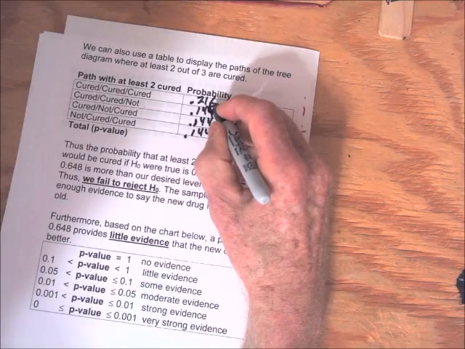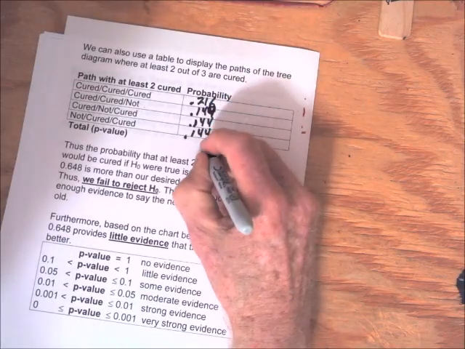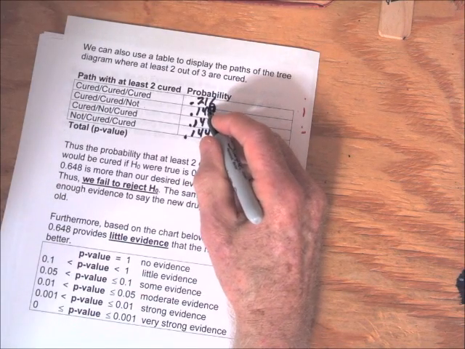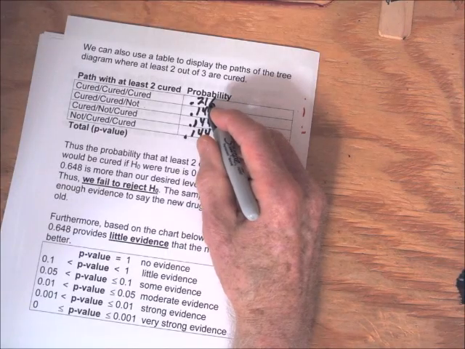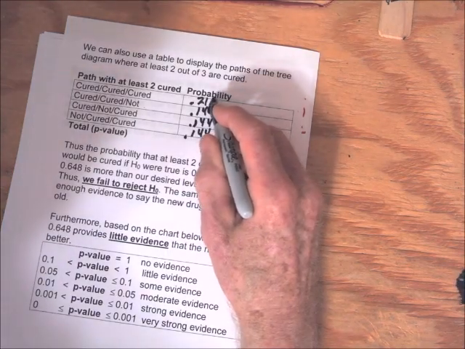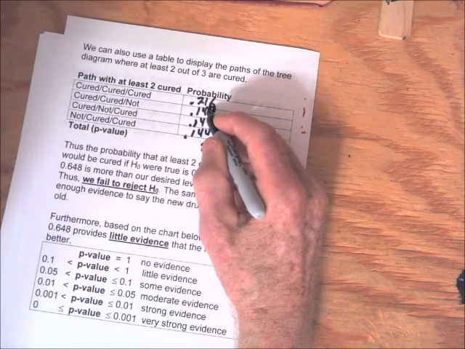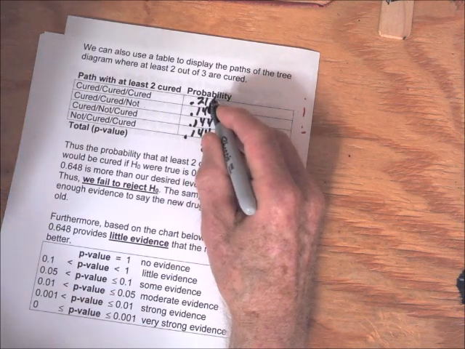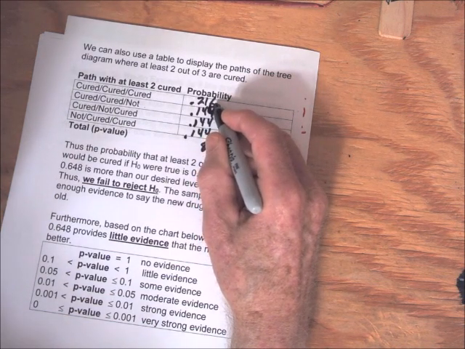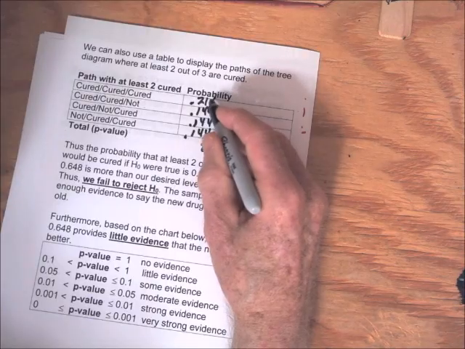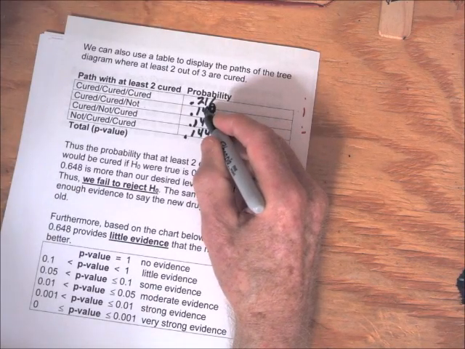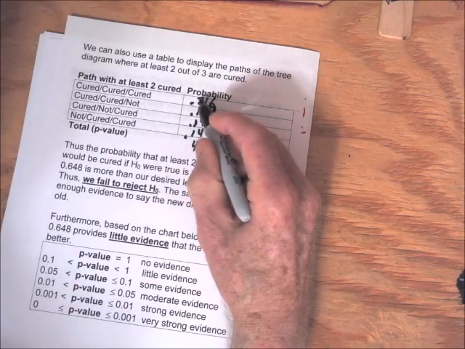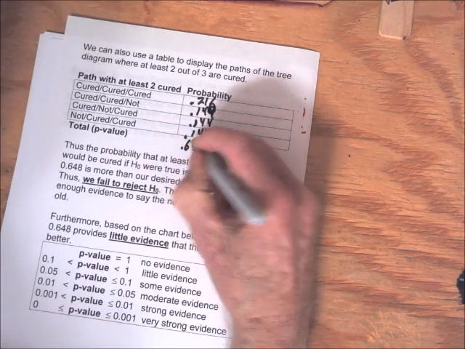6 and 4 is 10, and double 4 is 18, carry the 1, 1 is 2, 4 is 8, 1 4 is 5, and 8 is 13. Let's see. Oh, okay. We know we're carrying 1 here. 1 and 1 is 2, and 4 is 6, 10, 14. Carry the 1. 1 and 2 is 3, 4, 5, 6. So our p-value is 0.648.